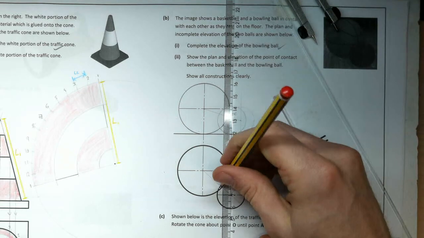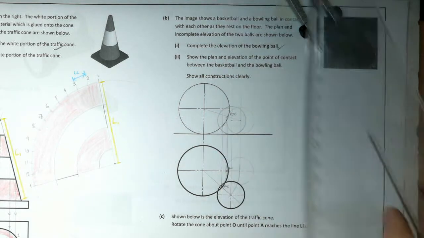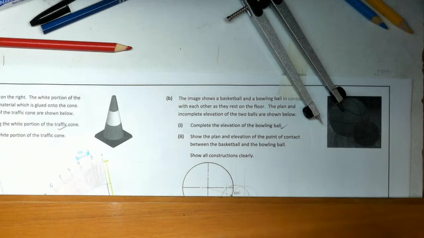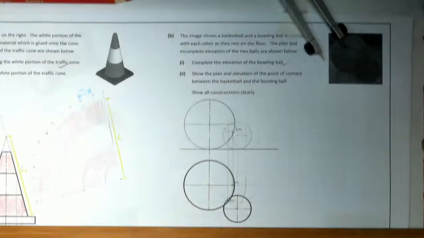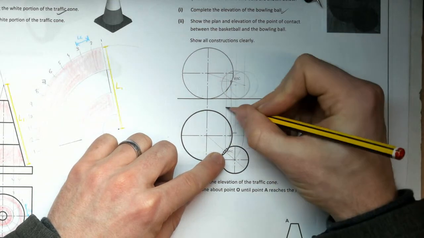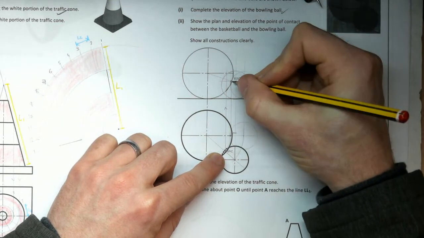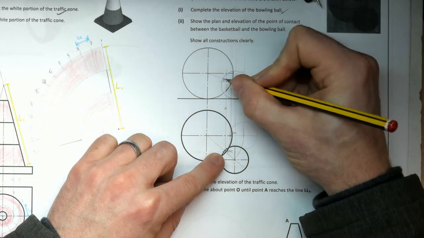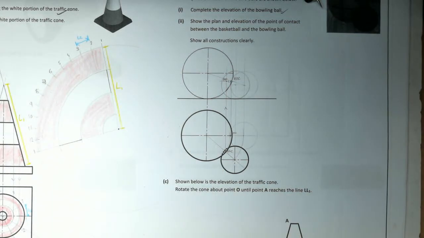And I'll bring that up, and bring that across. So I brought that up, back up here, and brought it across, and that is the actual point of contact between the sphere and the bowling ball.